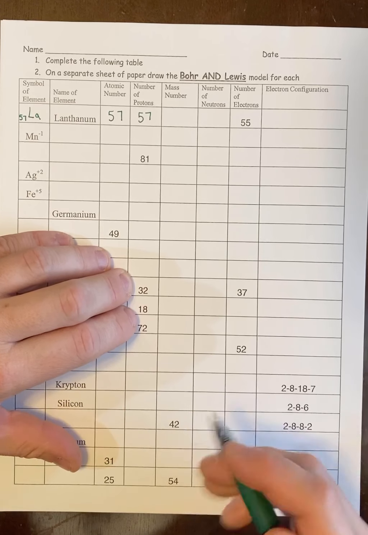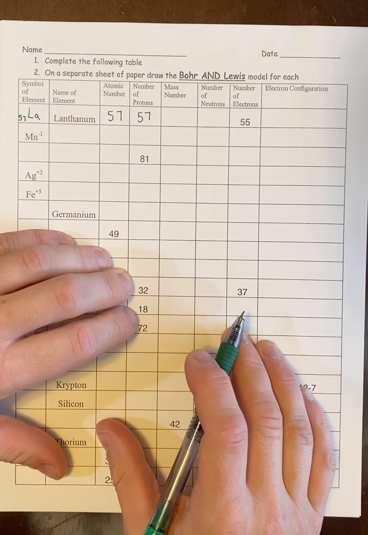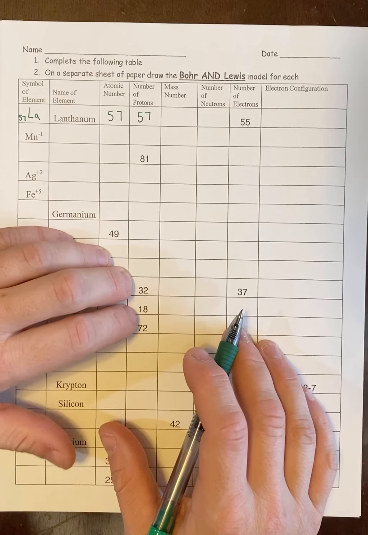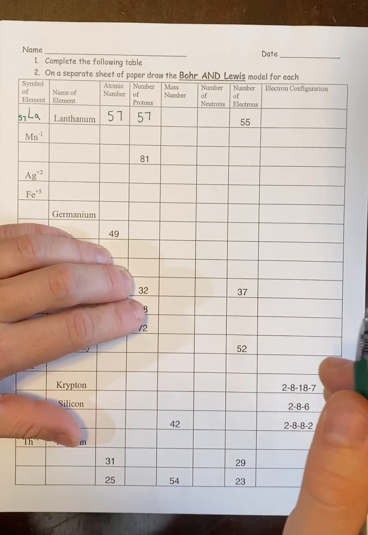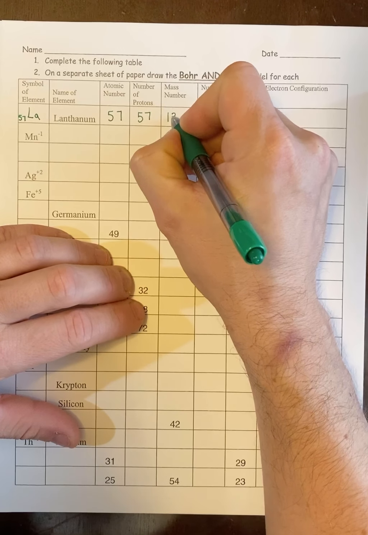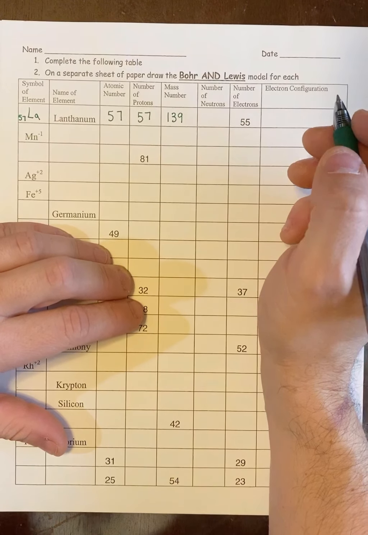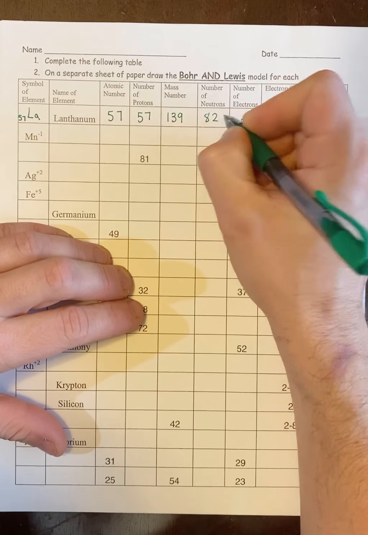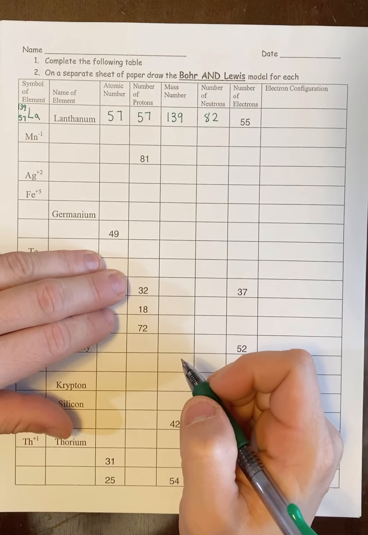Now its mass number. Remember, I have no way of determining the mass, right? I don't know neutrons, so I can't figure the mass out on my own. So I'm going to take the periodic table mass and round it to a whole number. So the mass number here is going to be 139. If I subtract my proton number from my mass, I will get my neutrons, which is 82. I can go here and put my 139 in the top left-hand corner.